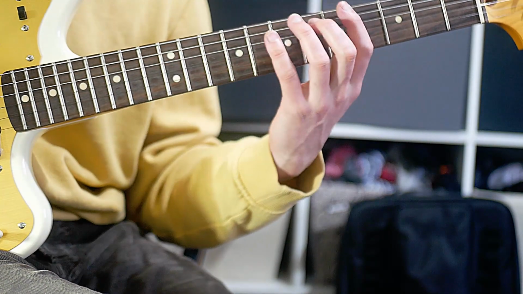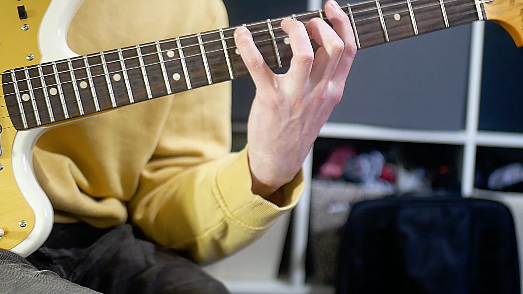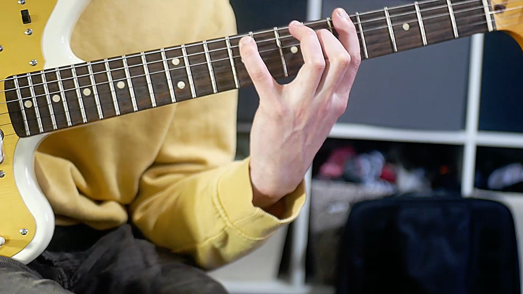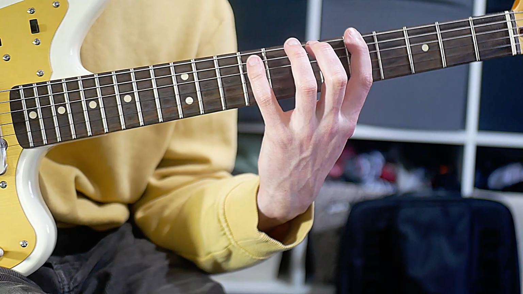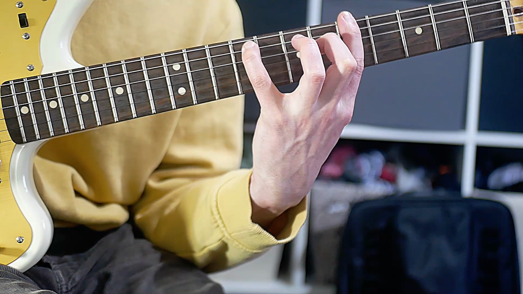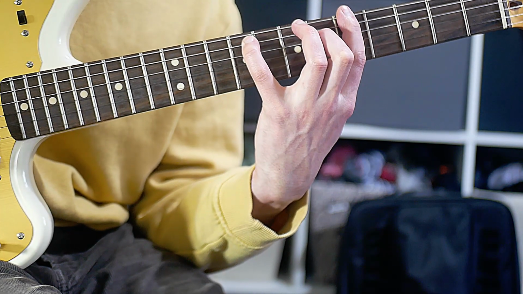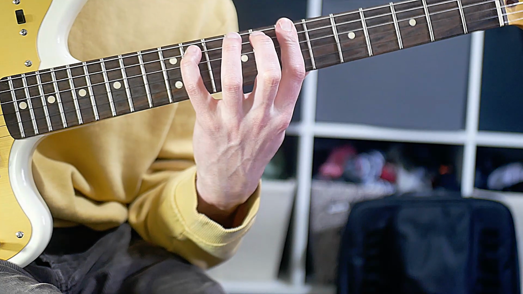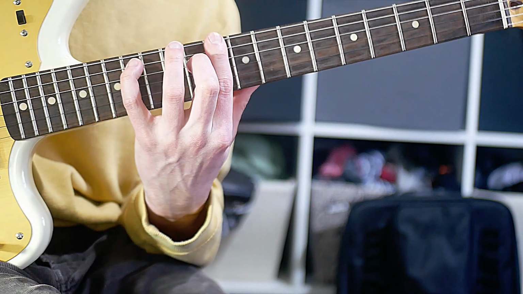So just quickly again, we're starting off in A with an A, the root, the 6th, the F sharp, and the 7th, the G sharp, and just moving one note at a time.